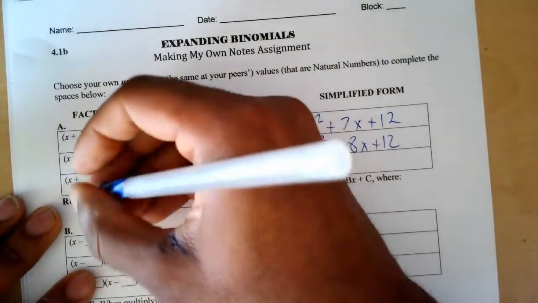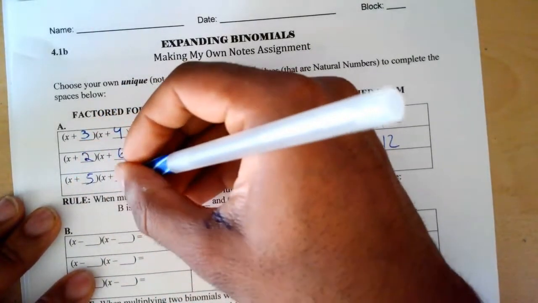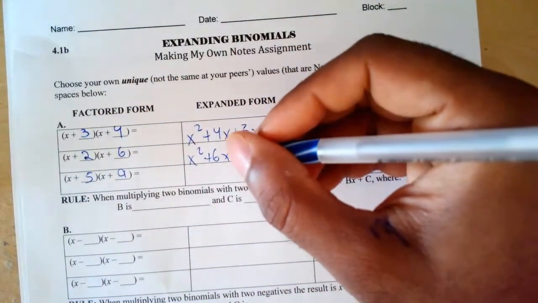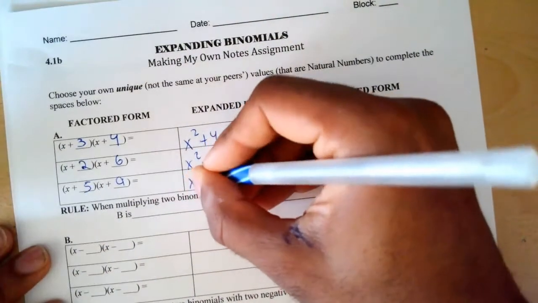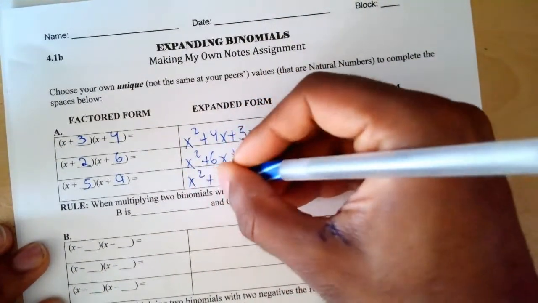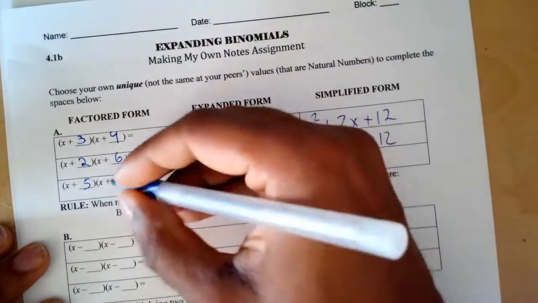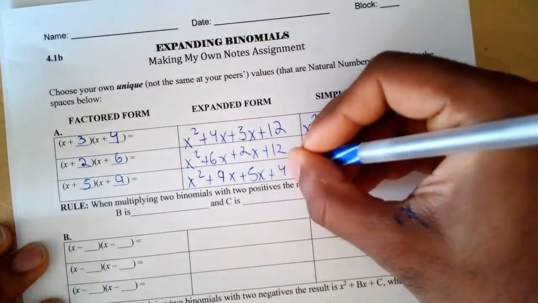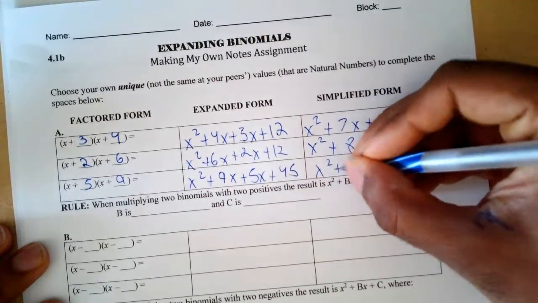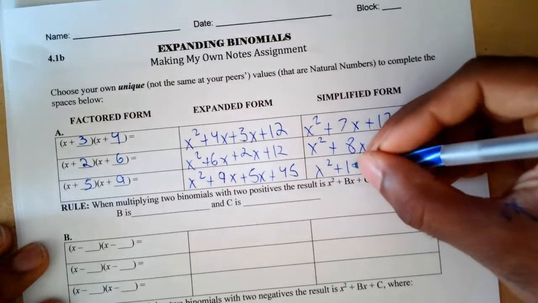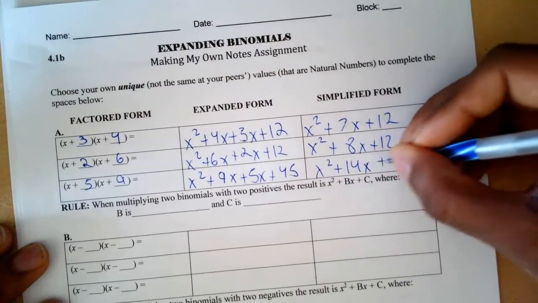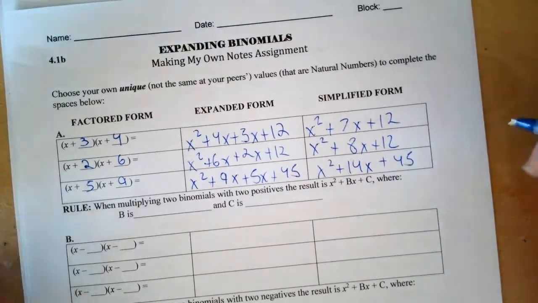Finally, let's choose 5 and 9, for example. So x times x is x squared, x times 9 is 9x, x times 5 is 5x, and 9 times 5 is 45. Collect like terms: x squared plus 14x plus 45.